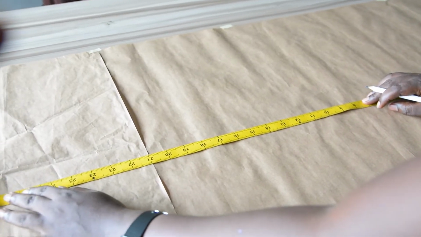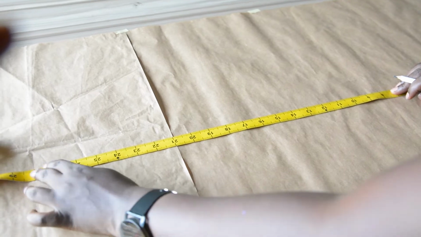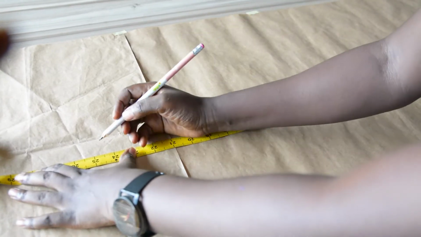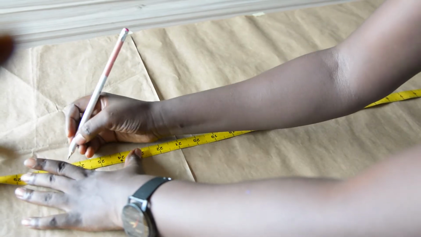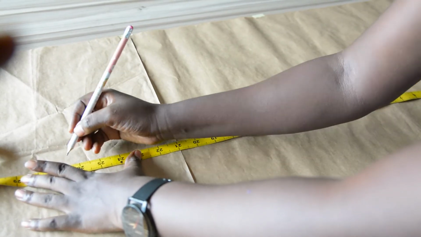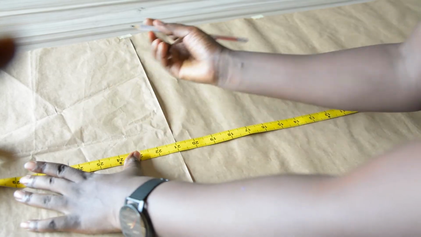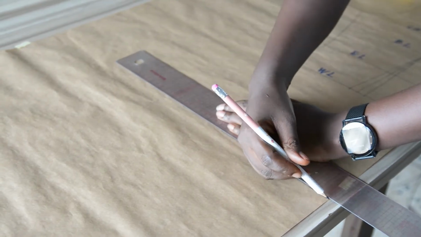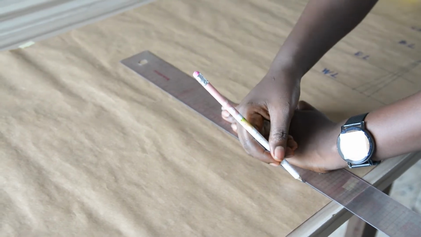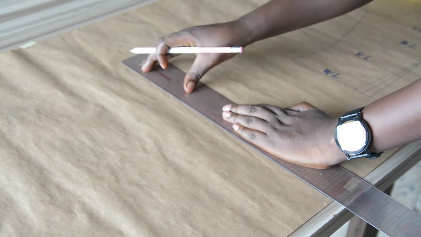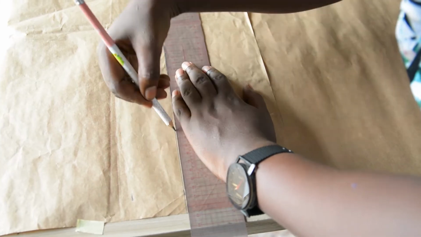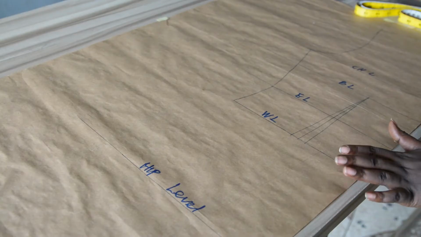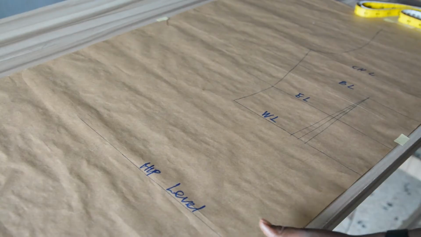I'm inserting the same measurement on the other side so that I can have a perfect straight line. Now I've inserted the hip level measurement and the jacket length.